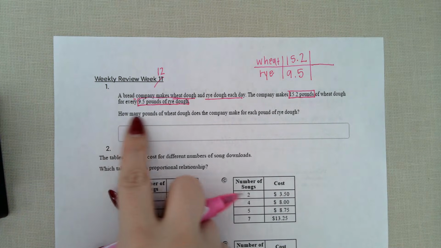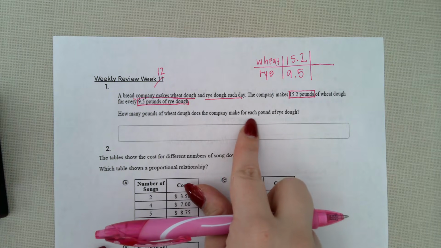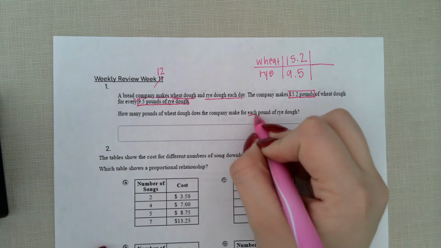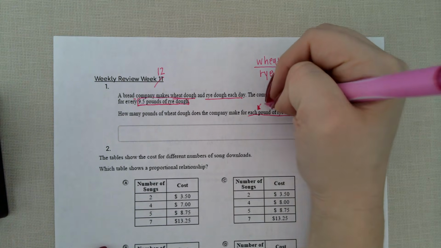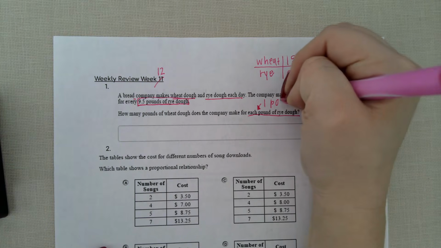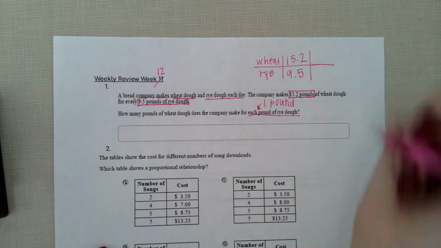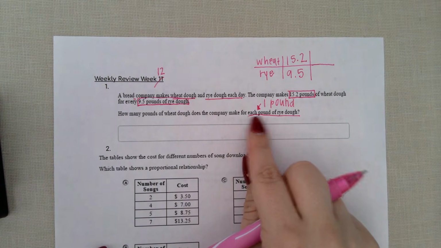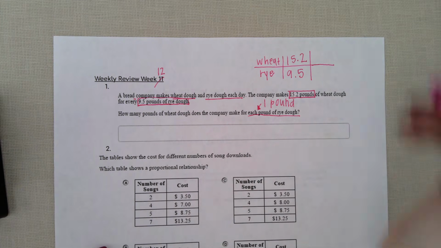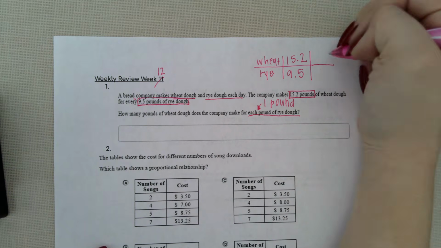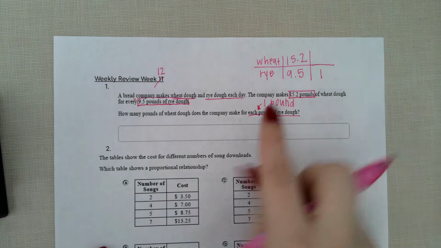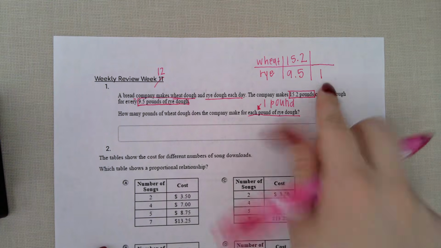Then my question is, how many pounds of wheat dough does the company make for each pound of rye dough? If I see the word each, I should be thinking for every 1 pound. So I'm trying to figure it out for 1 pound of rye dough. So I need to ask myself, is my unit going to be with the rye dough or with the wheat dough? And if it's rye, I'm going to put it for 1 pound of rye dough.